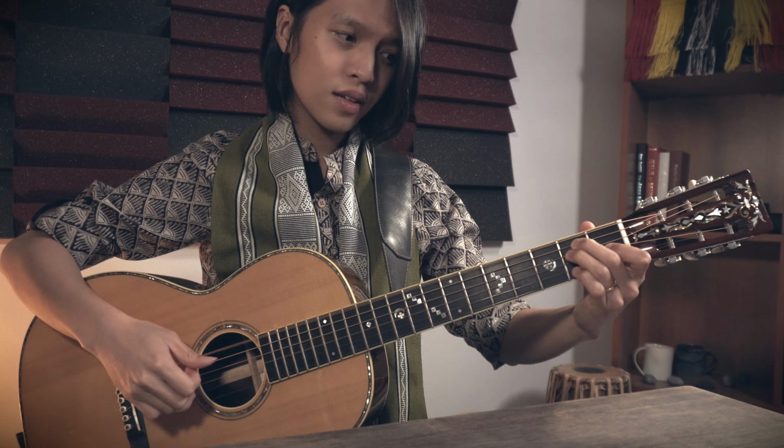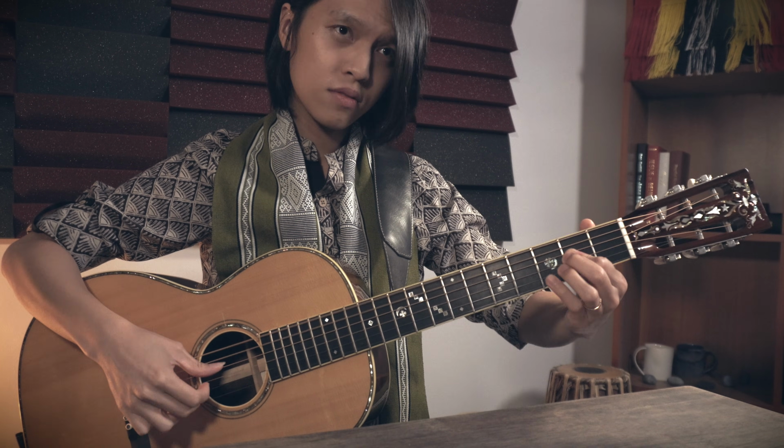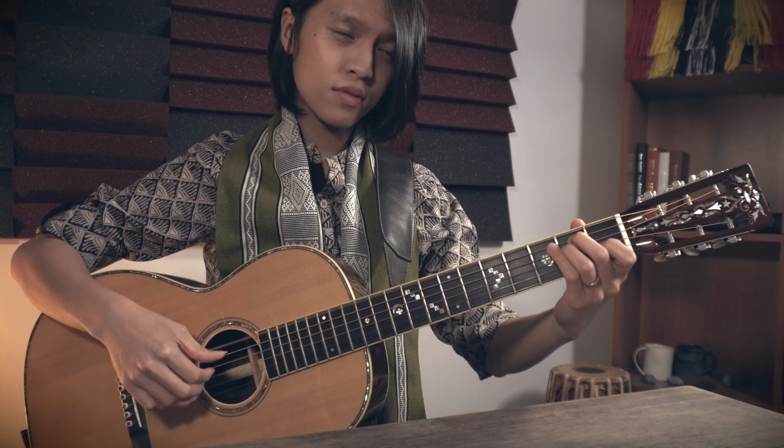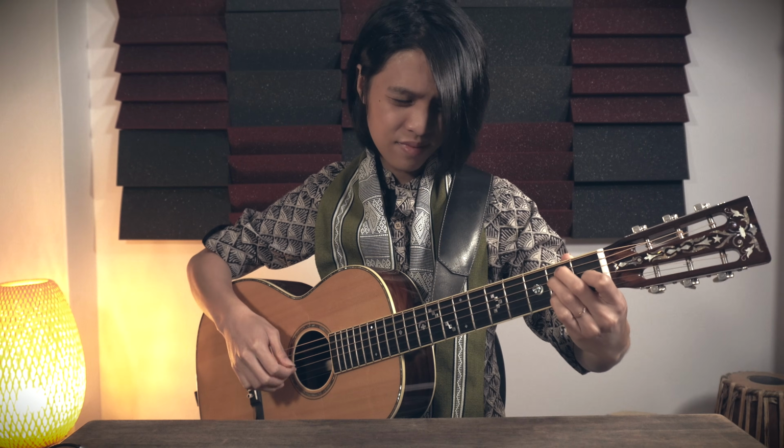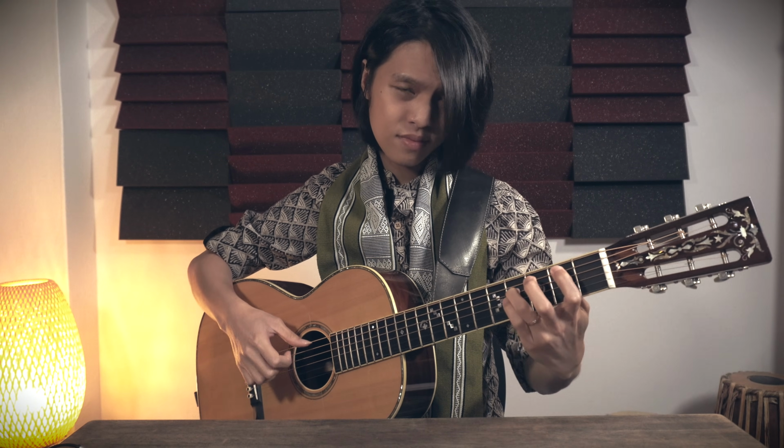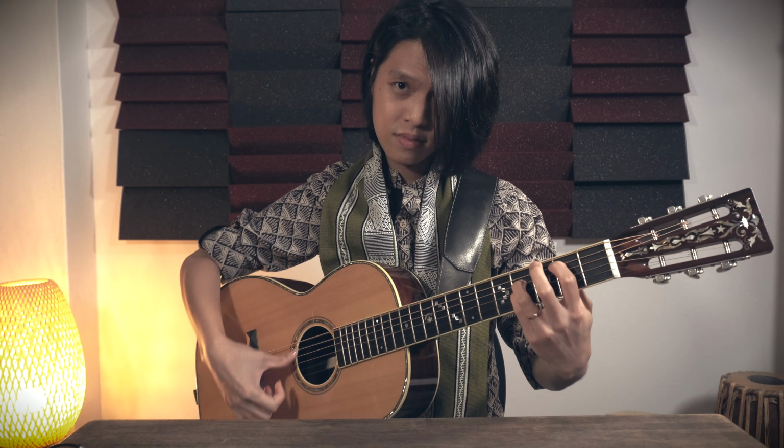This is in closed position. Alright? The voicing of the chord is also different.